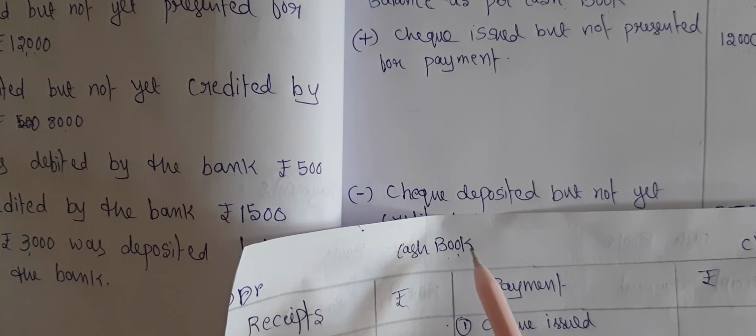See the next transaction, checks deposited but not yet credited by the bank, that is rupees 8,000. What is the first step? First step is we have to record this transaction in the cash book as well as in the passbook. Checks deposited but not yet credited by the bank.